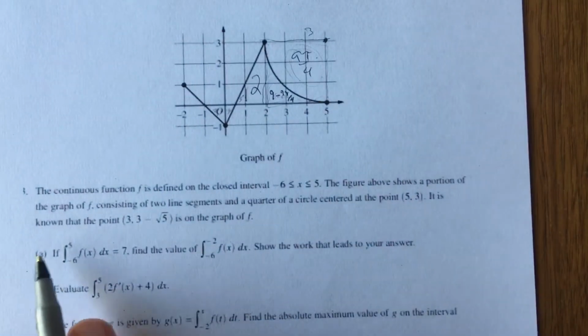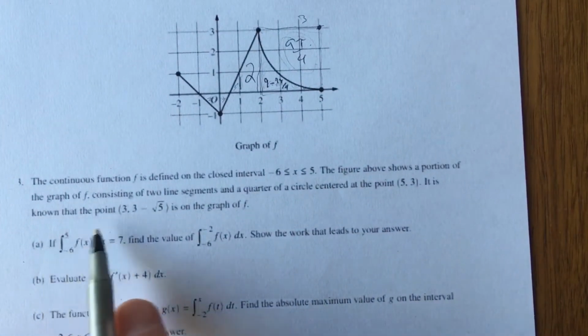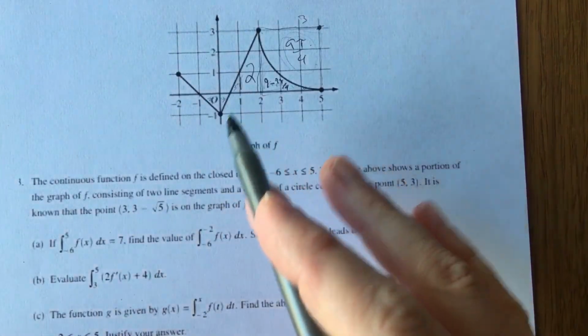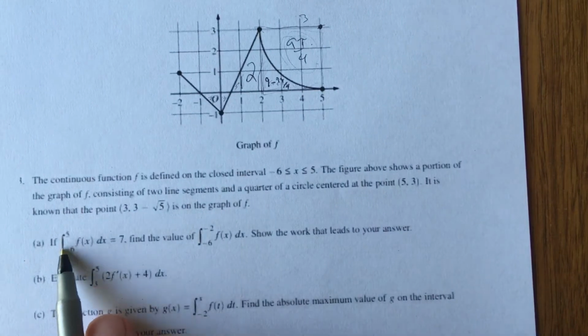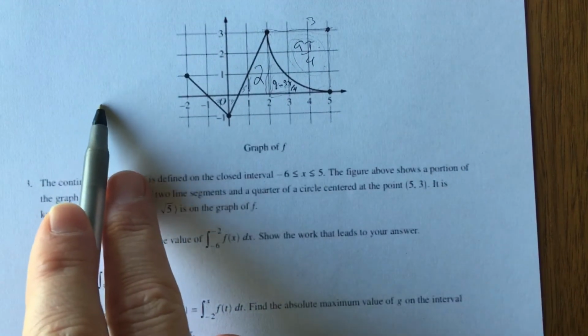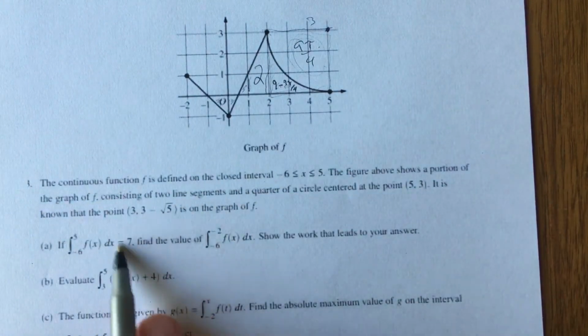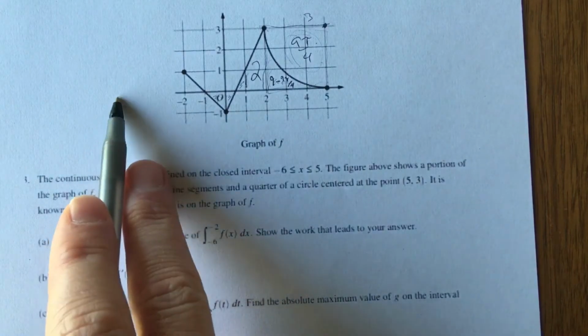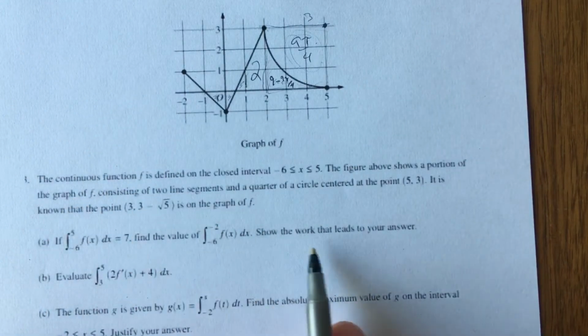Now, right away it comes in, but it's not direct. They don't just ask directly for this area, even though in a sense that is what they're trying to get to. They say that the area from -6 to 5, so from some point over here to 5, that total area is 7. They want you to find the area from -6 to -2 based on that.